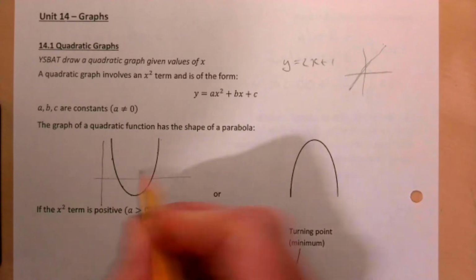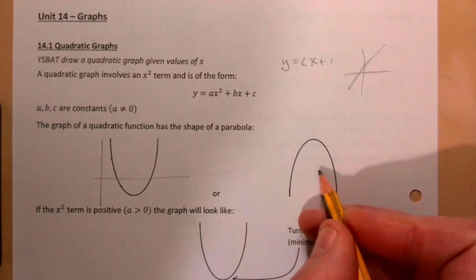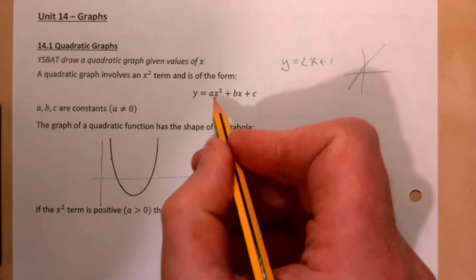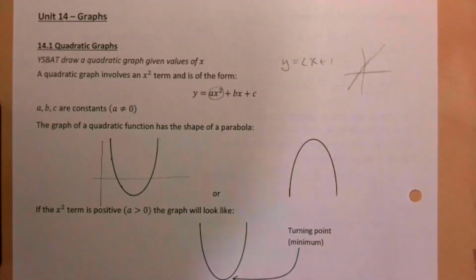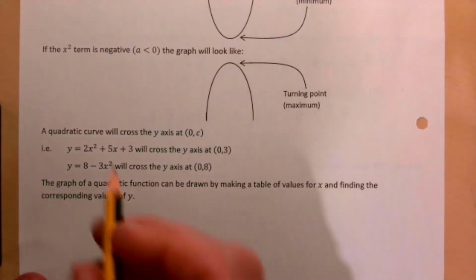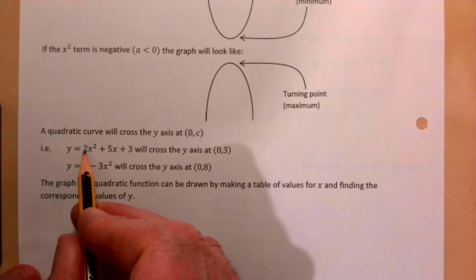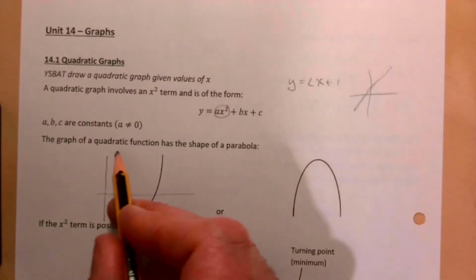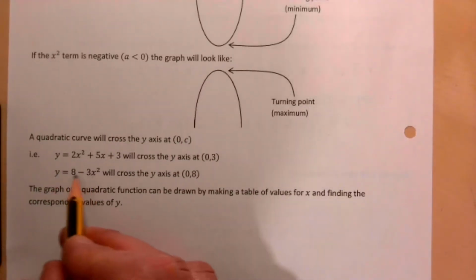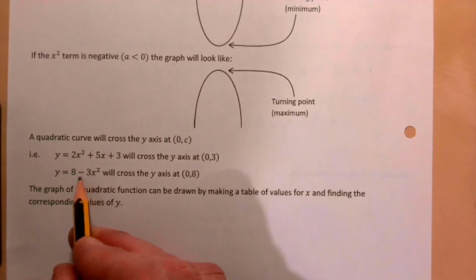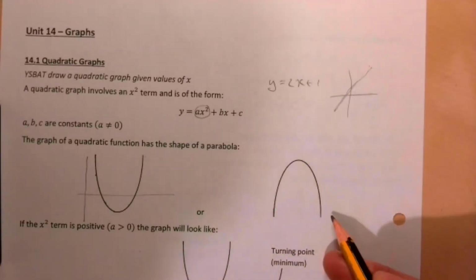So it either comes out to be like this or it comes out to be like this, and whether it's a U shape or an N shape, if you want to call it that way, is dependent on this term here. So if we have something like these two down at the bottom, if it's a positive x squared term, so that's a positive 2, then it's going to be a U shape. If it's a negative x squared term, do you see this one here? There's no x term in this one, but it's a minus 3x squared. So the x squared term here is a negative, and that's going to give you this one here.